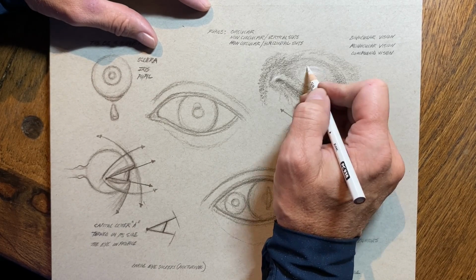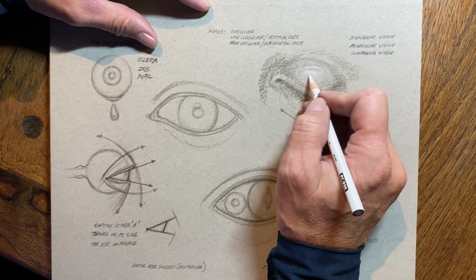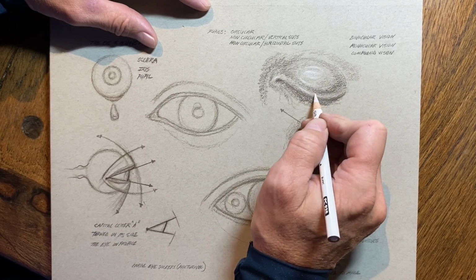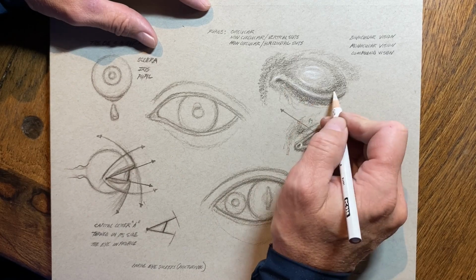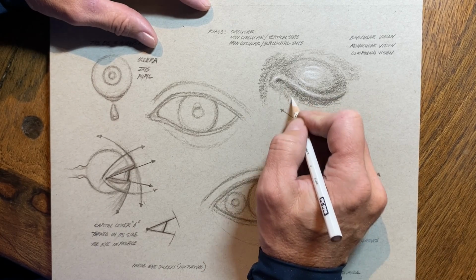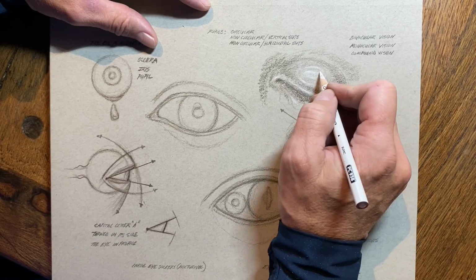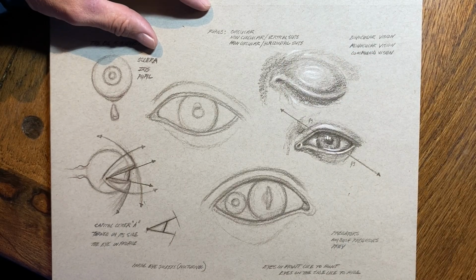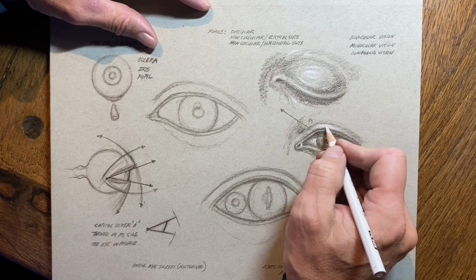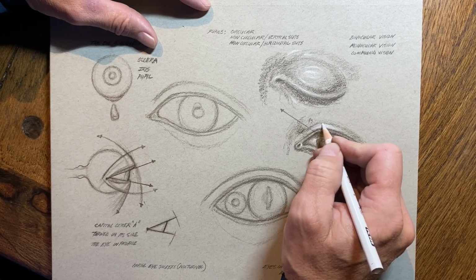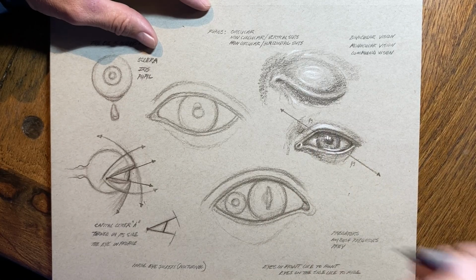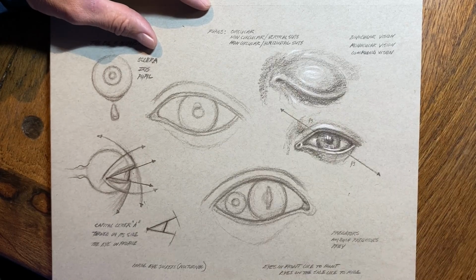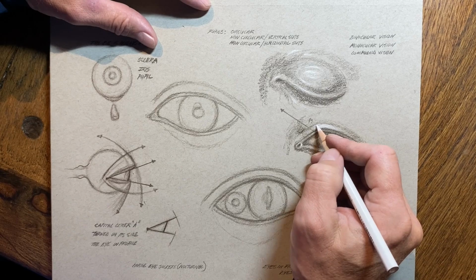I'm going to have it go to a few of the folds of the skin that would be over this. And we'd probably have a fold in here, and maybe a little bit down under in here. And then around that just a little bit more here, so it looks a little more natural.